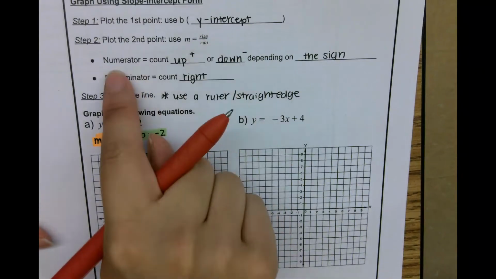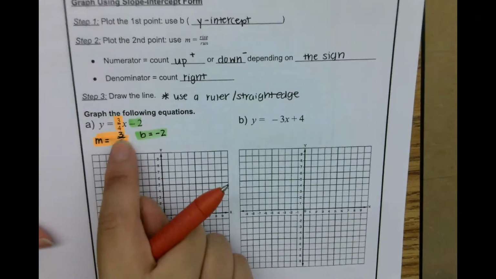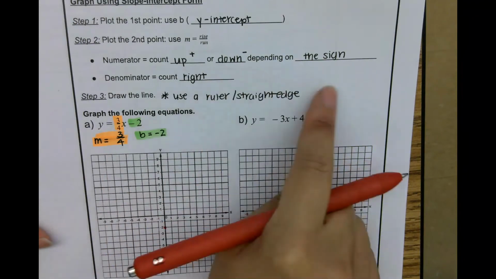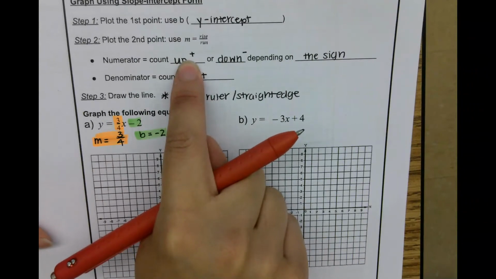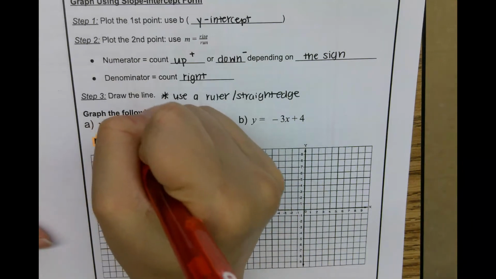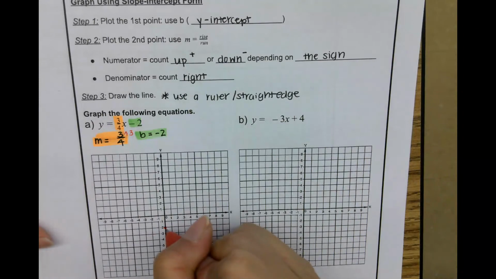Okay, so my numerator, that's the top number. So I either count up or down depending on the sign. Since this is a positive, I'm going to count up 3. Okay, so this means up 3. Here I'm going to go up 3.